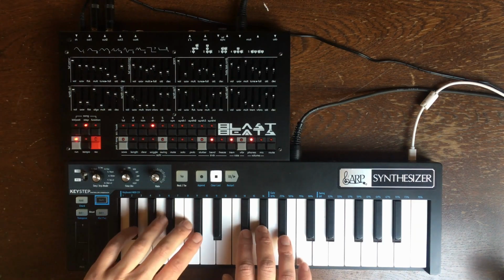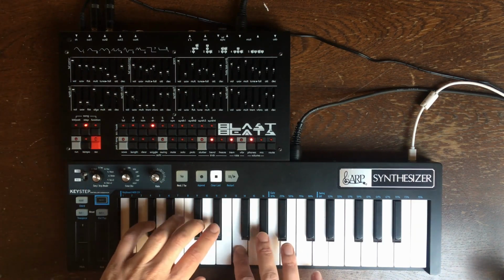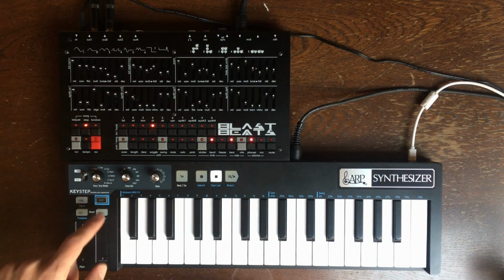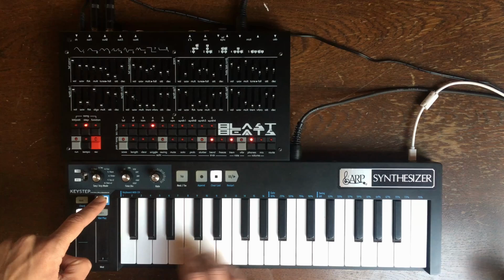And now we are going to use this keyboard to play our synth.